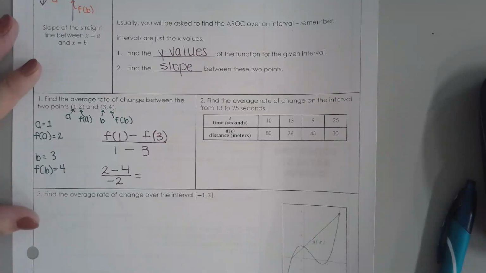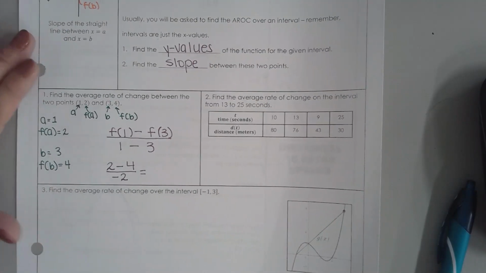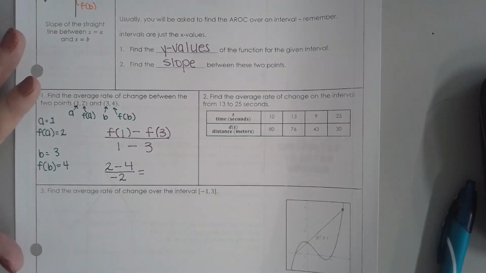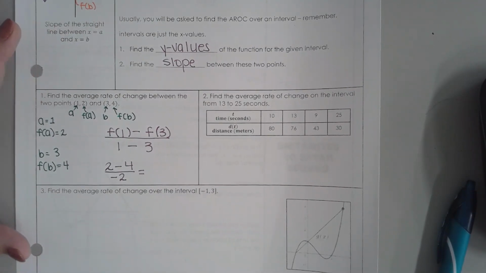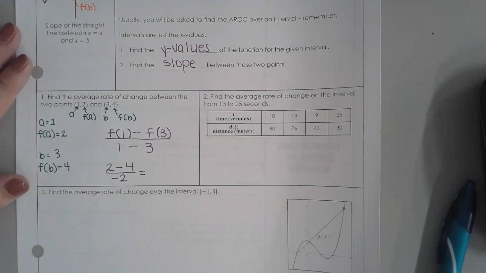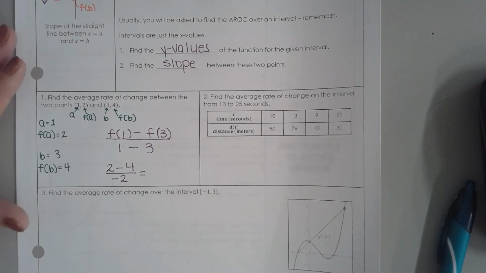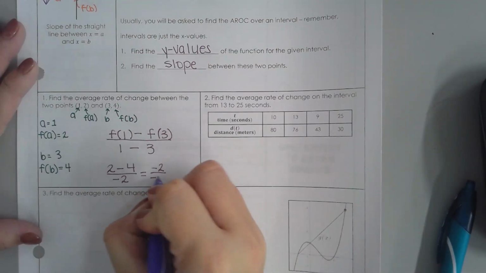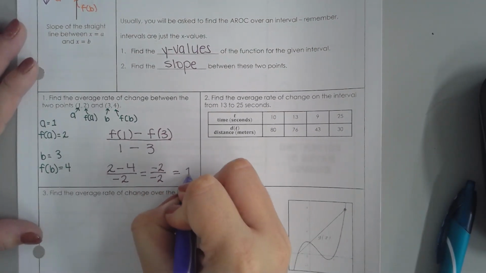You got to be able to do this right here without your calculator. Like this question specifically. There may be questions that have really ugly numbers or really ugly equations. Those, of course, would be on a calculator portion. This would not be. This probably is not going to be on the test anyway. But 2 minus 4 is negative 2 over negative 2 equals 1.